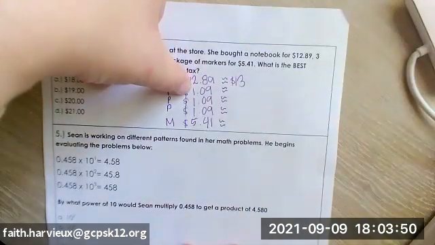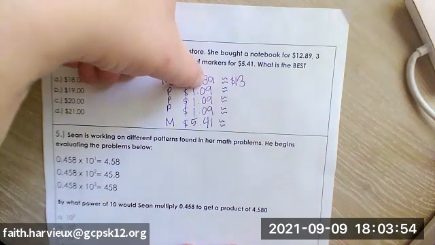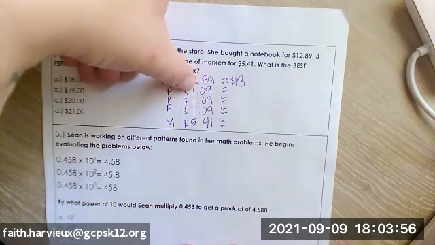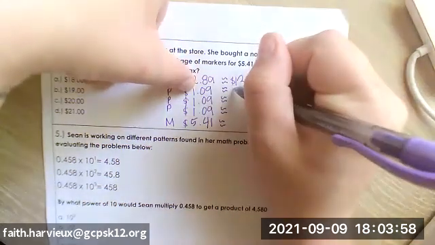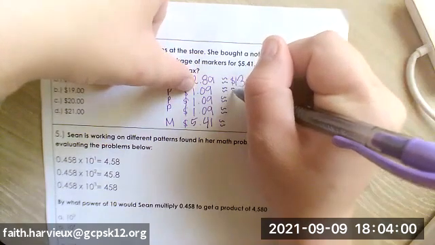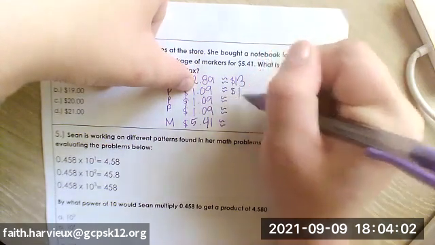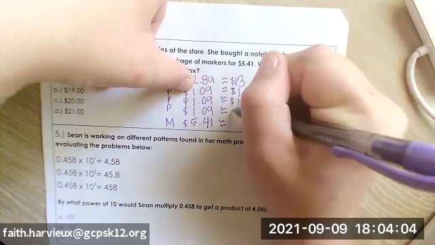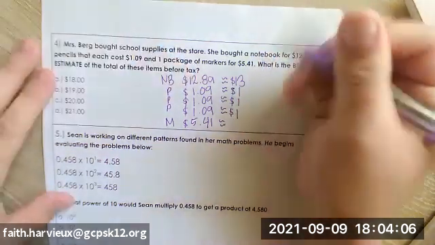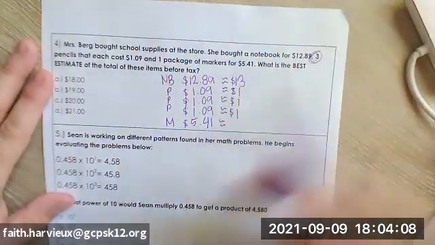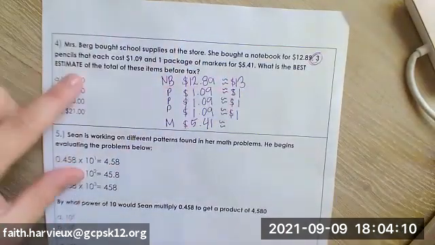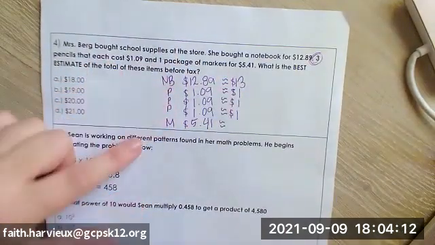When I look here, is it closer to 1 or is it closer to 2? Well, I look next door and I see a 0. So this is definitely closer to $1, right? $1.09 is closer to $1. So I'm going to put $1 here for each of those 3 pencils. And it's important that we remember that when we are reading. It said 3 pencils, not just 1. So we had to do all 3.